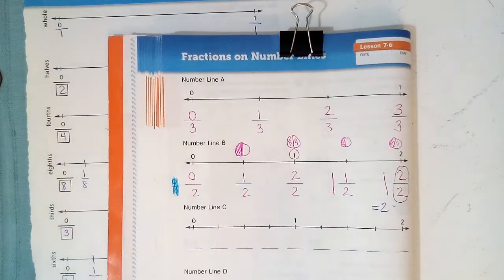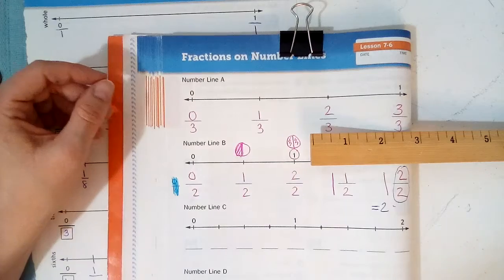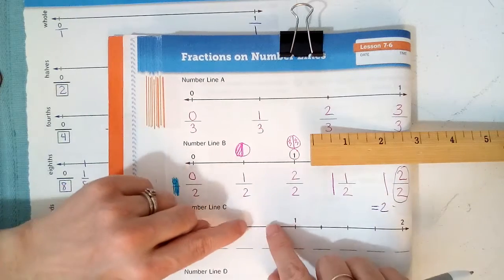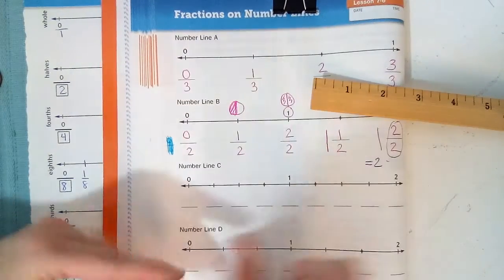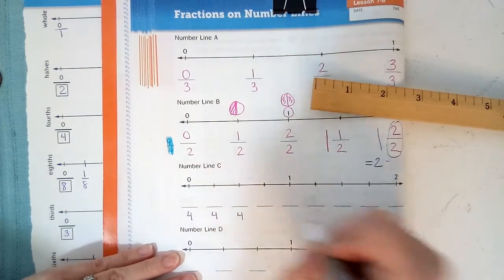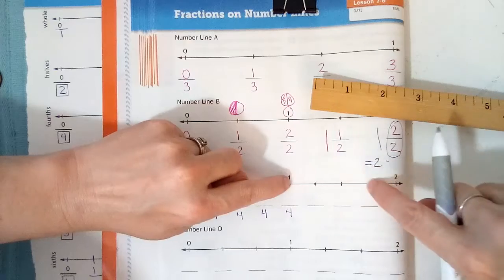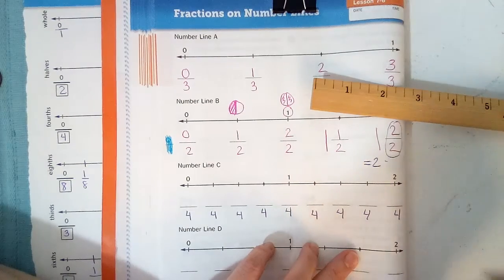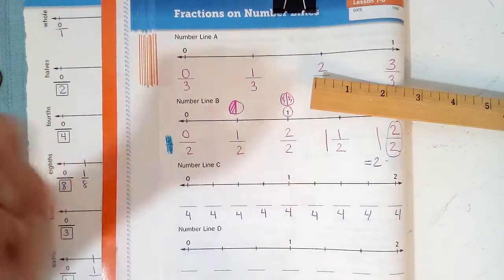So number line C really reminds me of this, only looking between the 0 and the 2. So if I look between the 0 and the 1, I see 1, 2, 3, 4 pieces. So my bottom number, I'm going to have it be 4, because there are 4 pieces here. And I have 1, 2, 3, 4 pieces here as well. So we can go through and label each piece to see what it will look like.